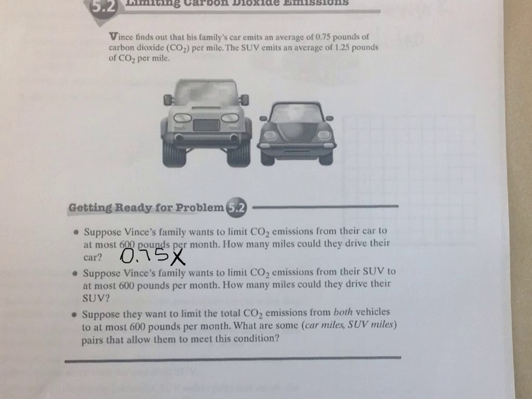And they want to limit that to at most 600 pounds. So this would be the inequality we would write to solve for how many pounds of carbon dioxide the car would emit.